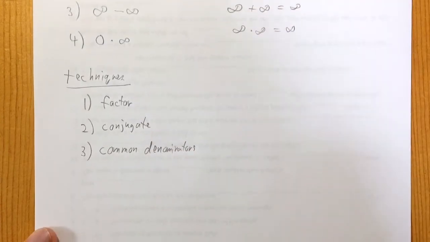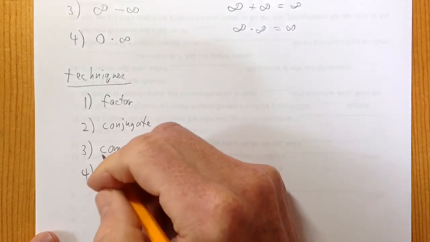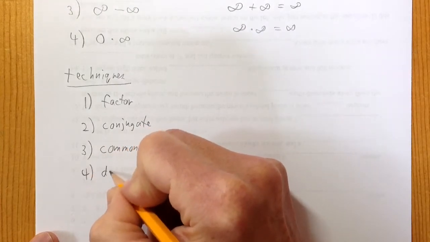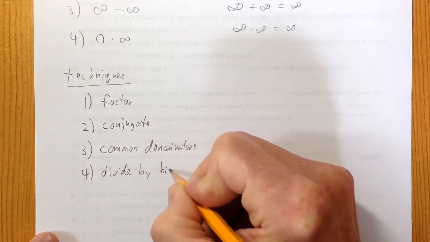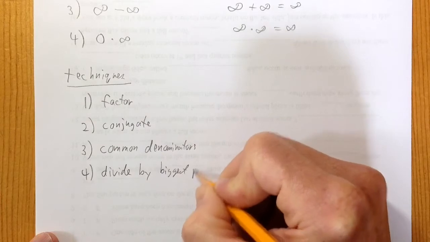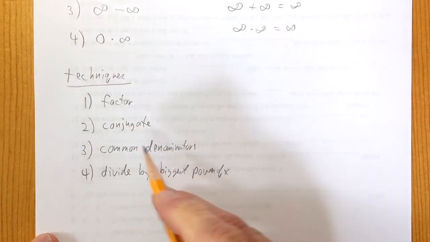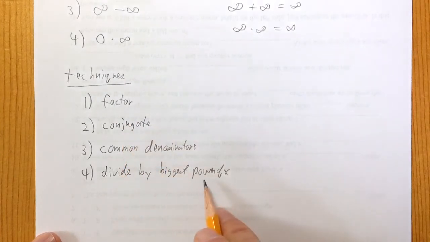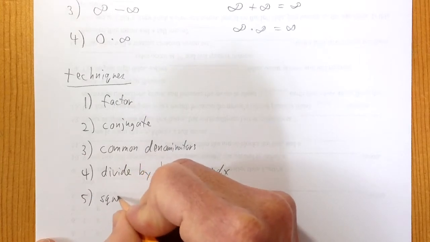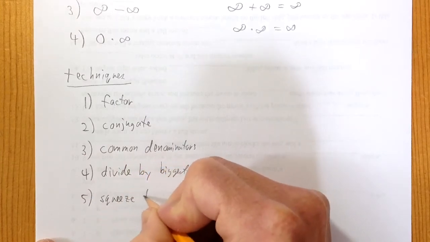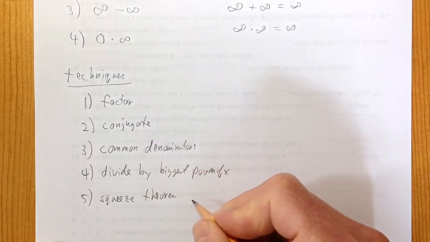We also divided by the biggest power of x. If they both go to infinity, you can divide by the biggest power of x, and that can often help out. Sometimes you have to do a couple of these, like we did conjugates and then divided by the biggest power of x. There's also the squeeze theorem that we played with a little bit. It's kind of tricky, but it's kind of cool. If this function goes to 0 and the other one goes to 0, then the one that you have must go to 0 too.